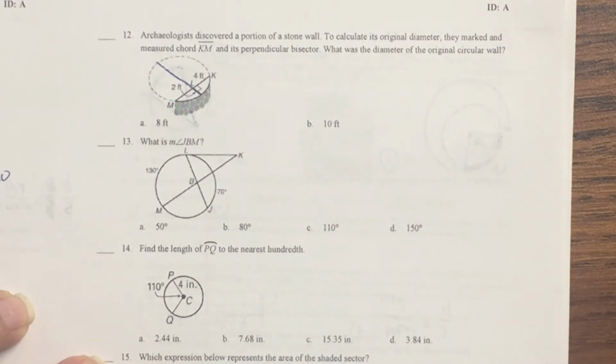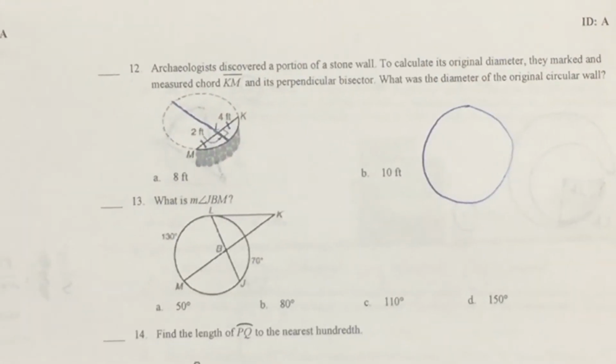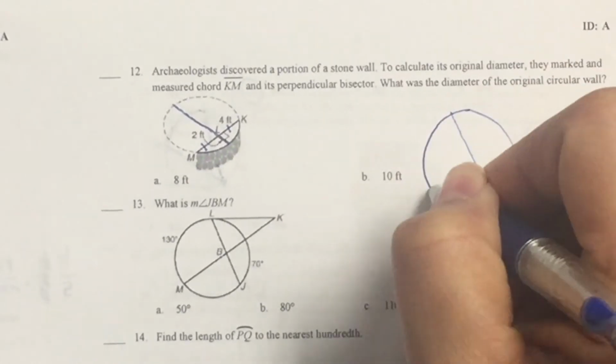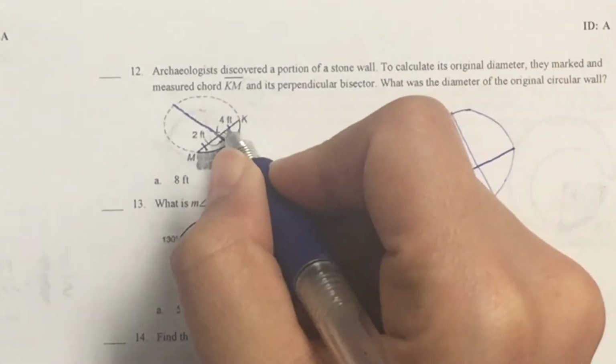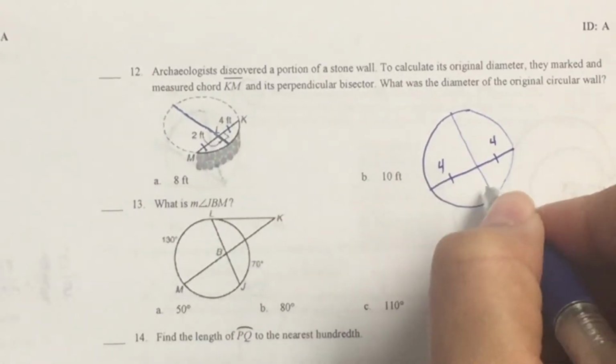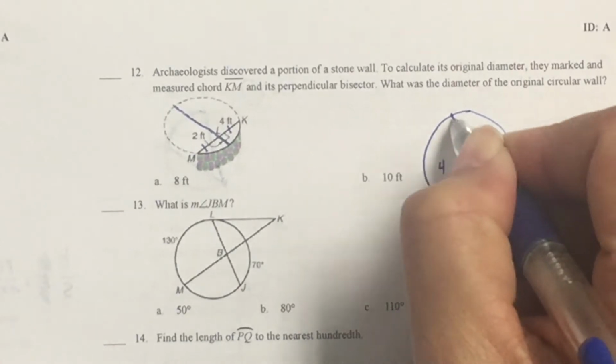Oh, I need a second to think. All right, so remember, I'm going to draw the circle a little bit bigger and label it. It's saying that this is 4, and we know that this is also 4. And then it's saying that this part right here is 2. And the question is, what is this whole thing?